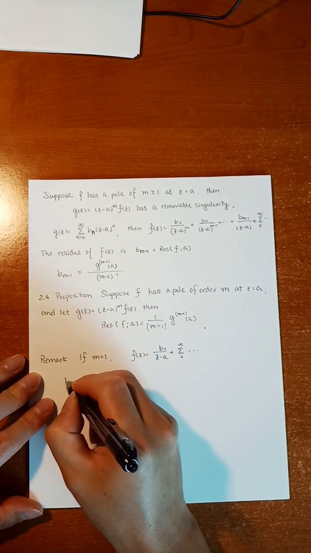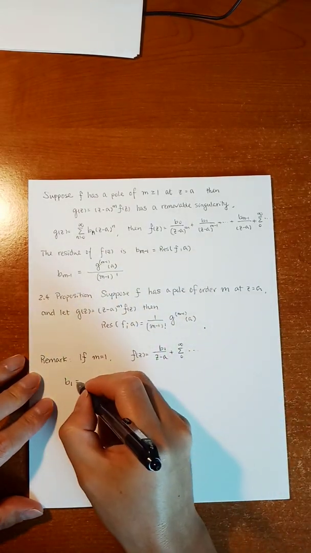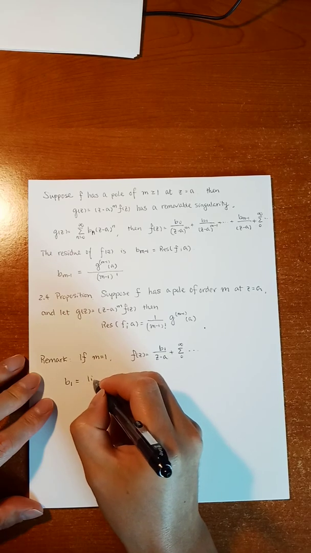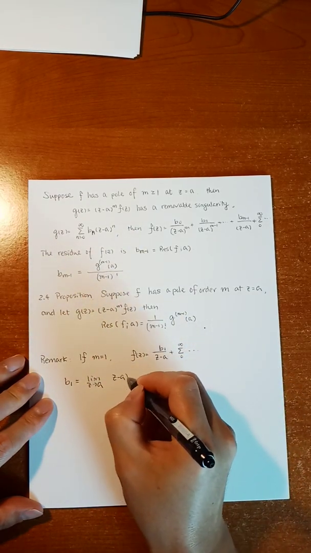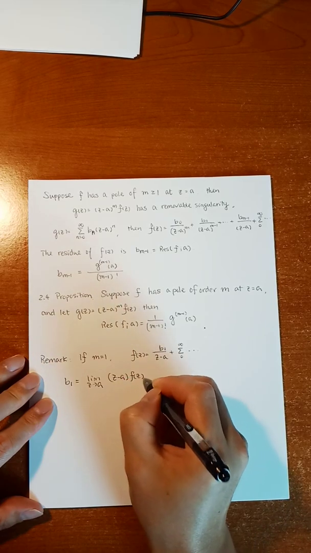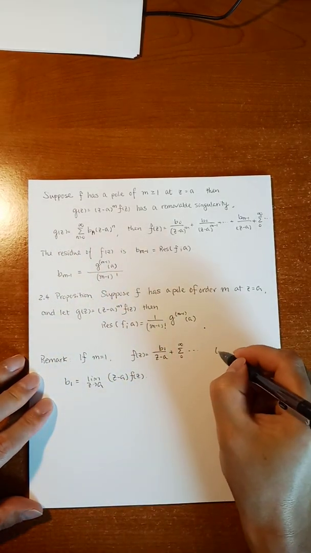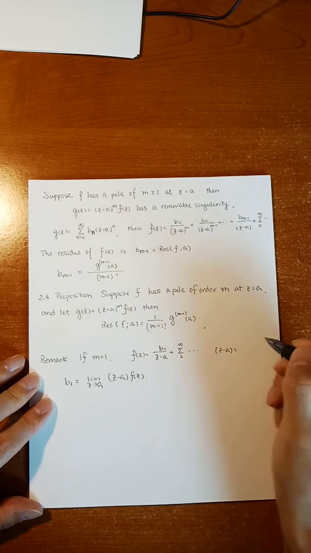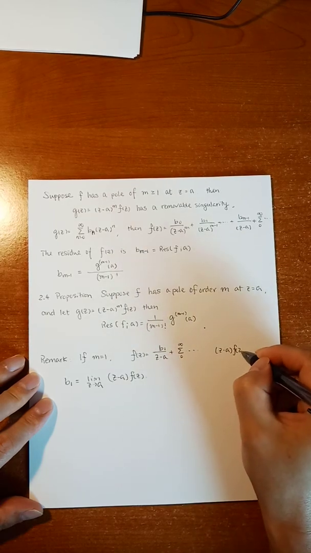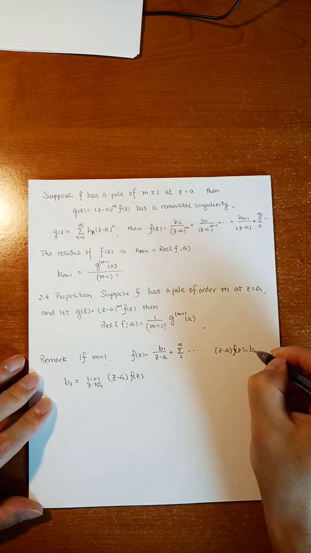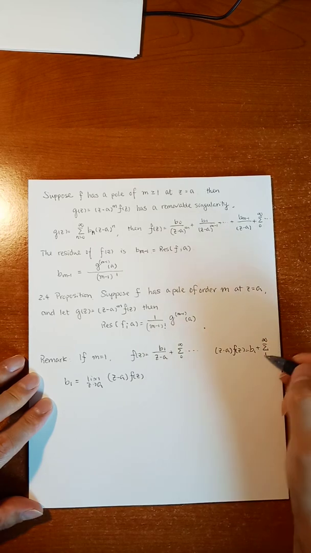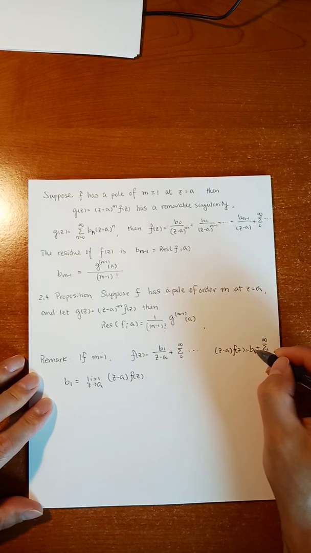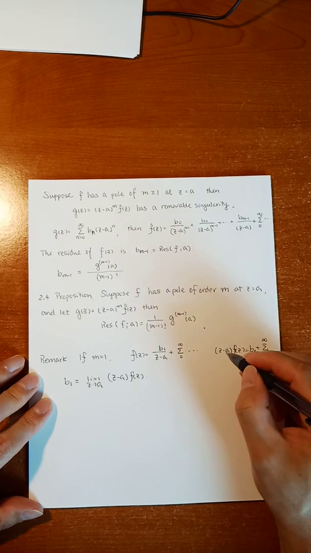So b1 is actually the limit as z approaches a of z minus a times f of z, right? You see, you multiply z minus a times f of z, you will get b1 plus the sigma starting from 1 to infinity. They all contain the factor z minus a.